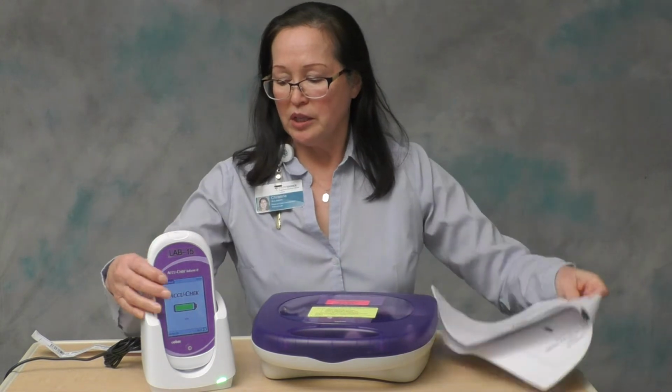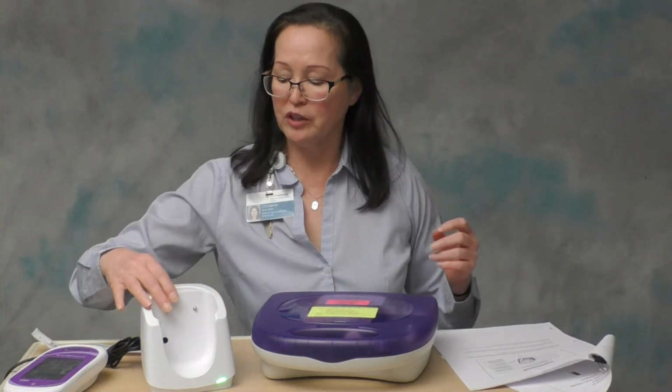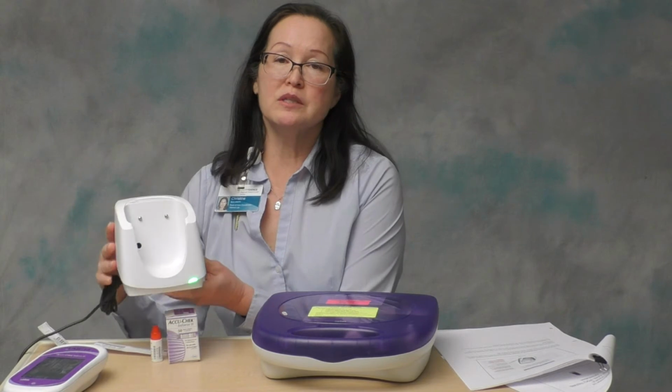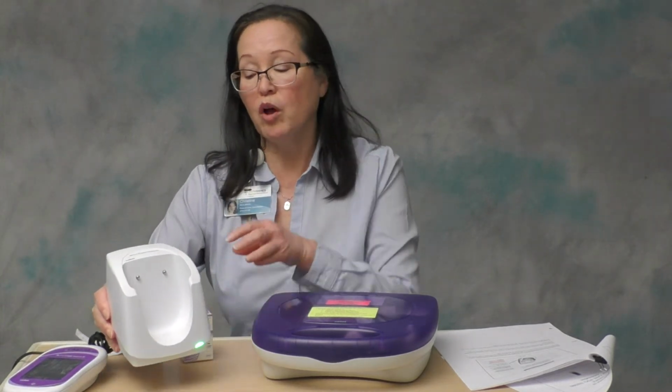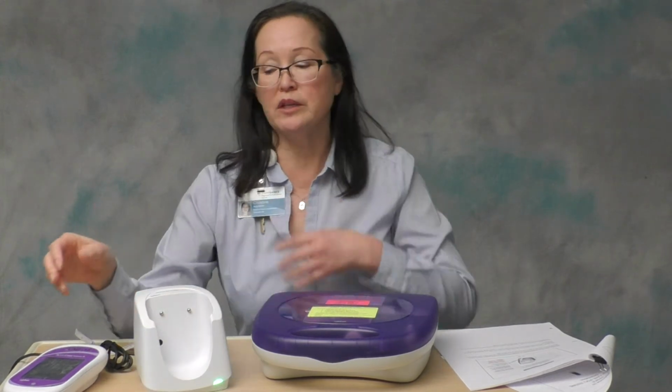The base unit has two functions. It recharges the meter's battery pack, so there'll be a power cord that plugs into an electrical outlet. In addition, it can transmit data through the network, so it will also have an Ethernet cord that will plug into an Ethernet port in the wall. You see the little metal battery contacts there. That's how it recharges. These go in and out. But every once in a while they can get pressed into the base. If that happens, give us a call because we can troubleshoot it and help pop them back out.